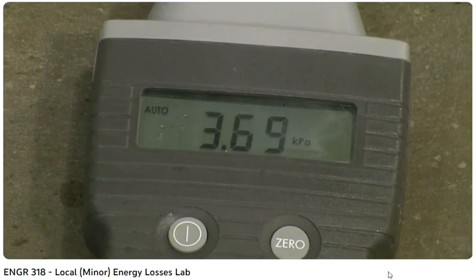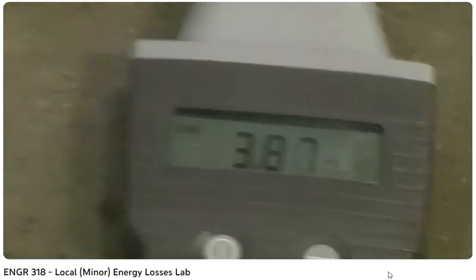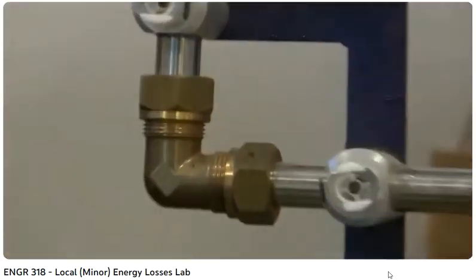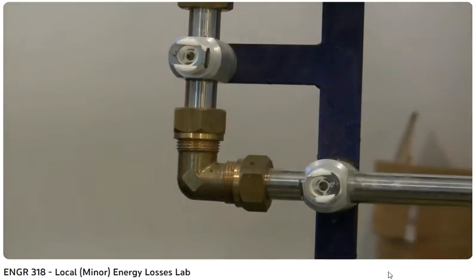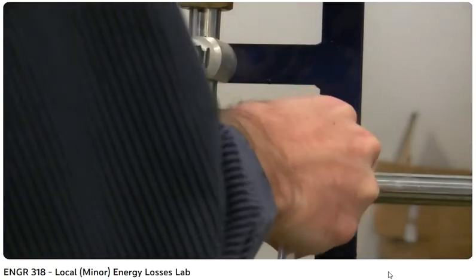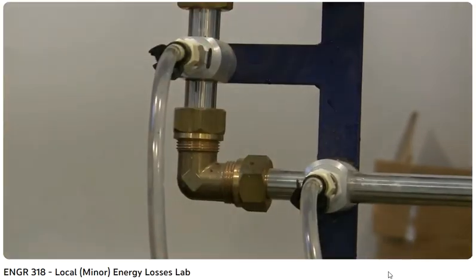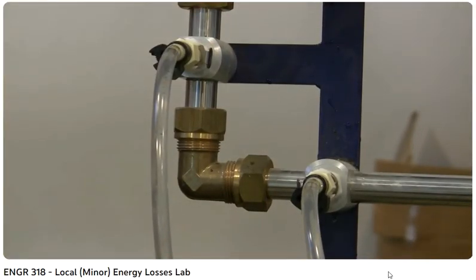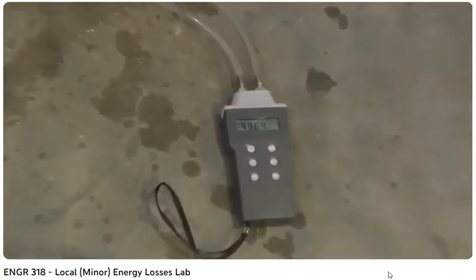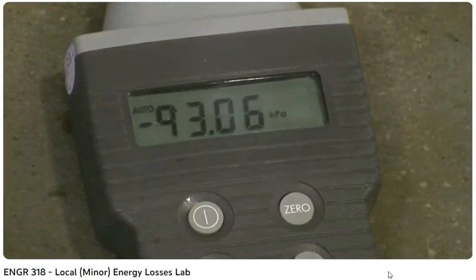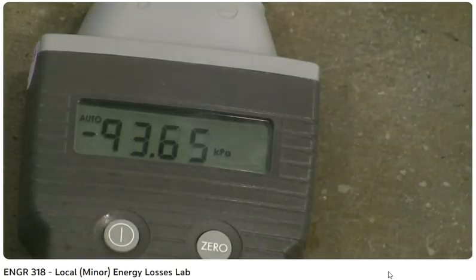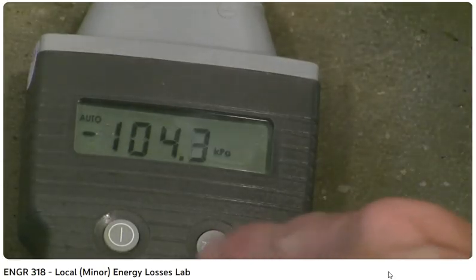Next, we'll be doing fitting number 22, which is the 90-degree elbow. Here's our 90-degree elbow. We'll plug into it. All right, I'm plugged in. And I will zero the instrument, and then we'll measure the pressure drop through there. Looks like this is going to be a big one.